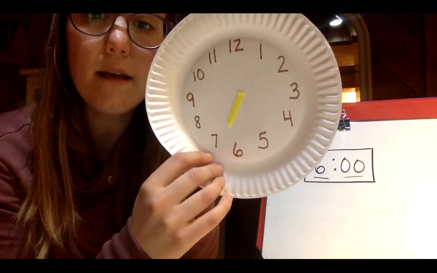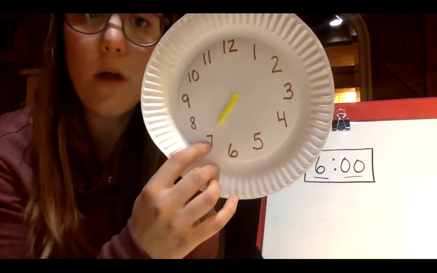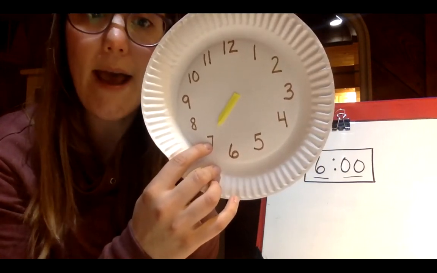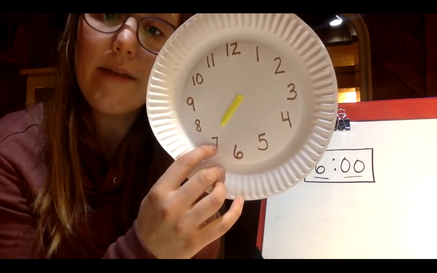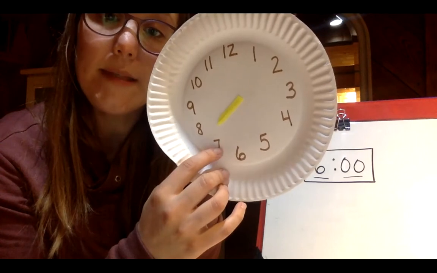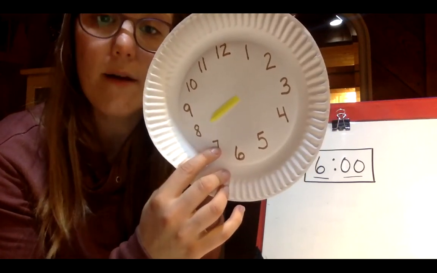Once my hour hand gets to 7, that means that it's no longer in the 6th hour. Now it's the 7th hour. So it's going to be 7, maybe 7:30. And then once it gets to 8, then we're in the 8 o'clock hour.